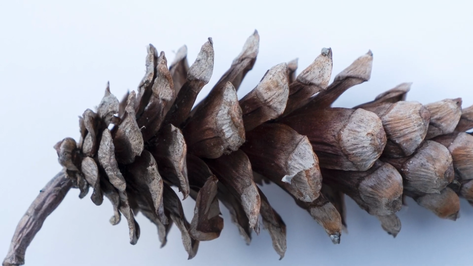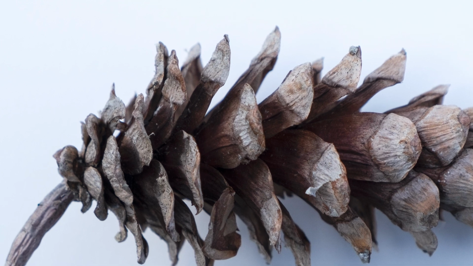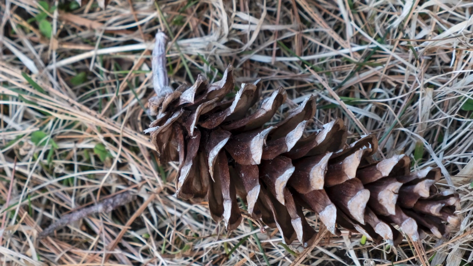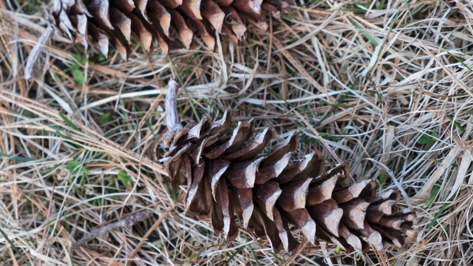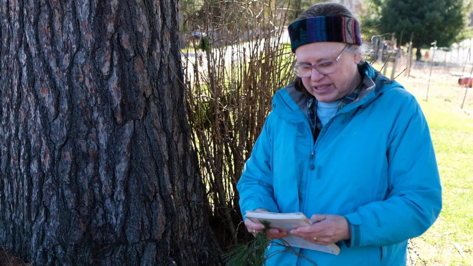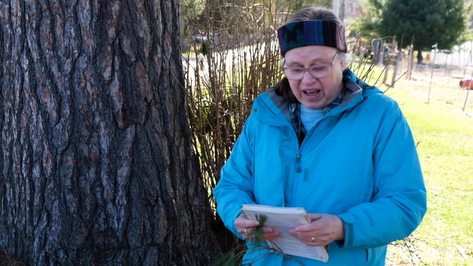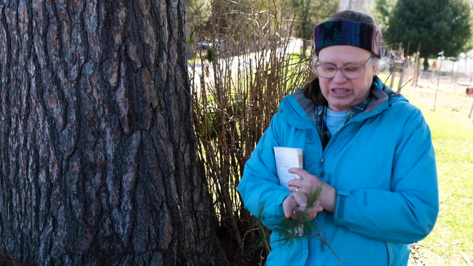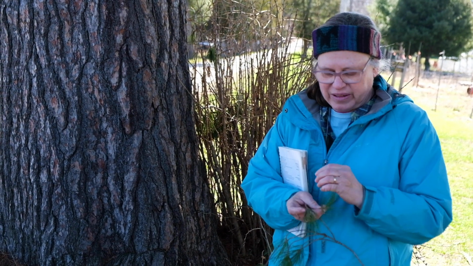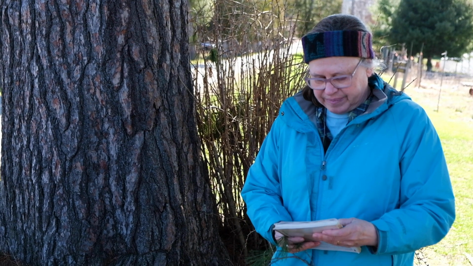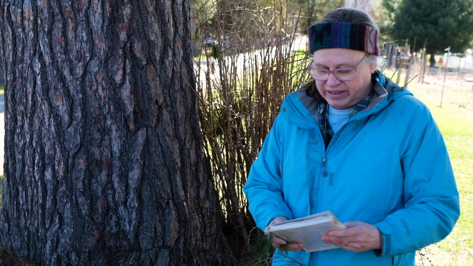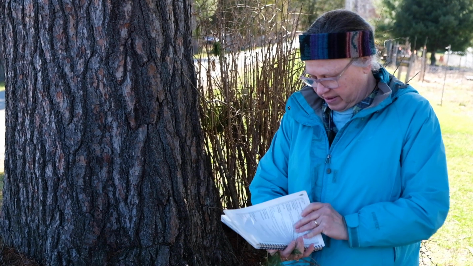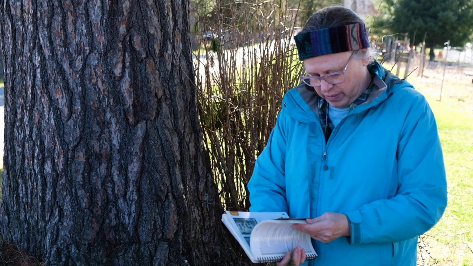It has needles, and so since it has needles, I jumped down to 4. They are definitely needle-like. That takes me to question number 5, which is, are they in clusters of 2, 3, or 5, with a papery sheath at the base? And it is true, all that is true. And so it takes us to pine, 25 to 36, and right away we're into the pine world.